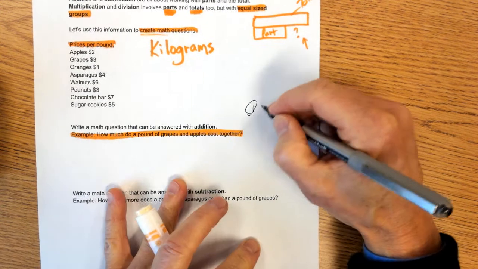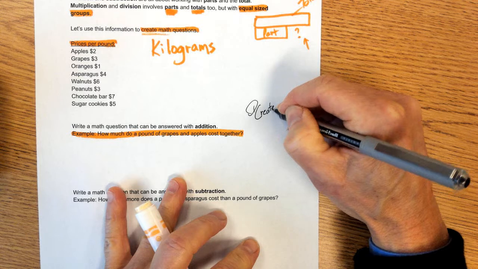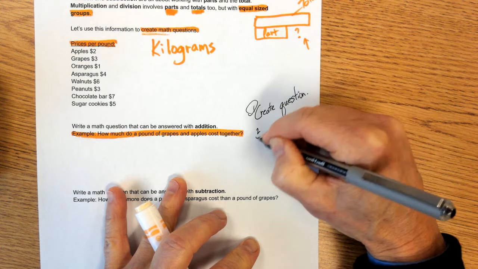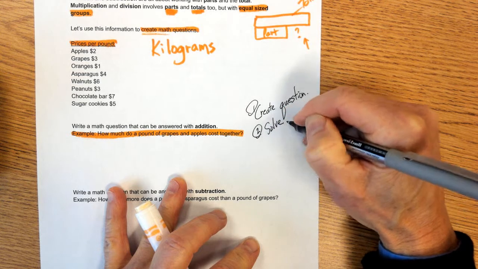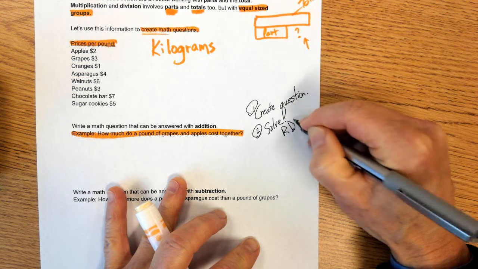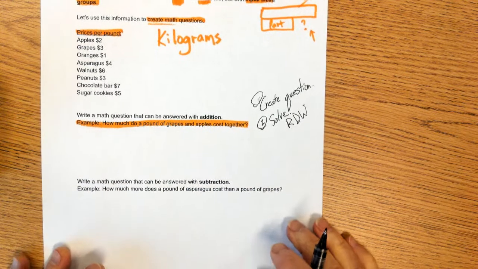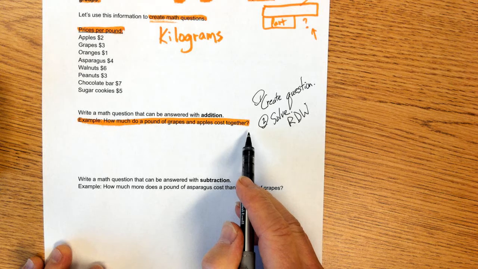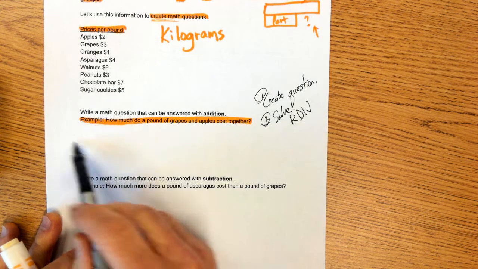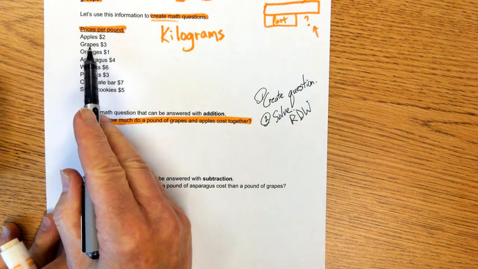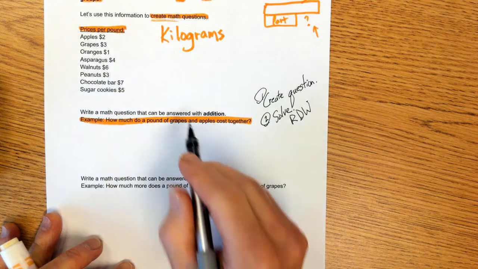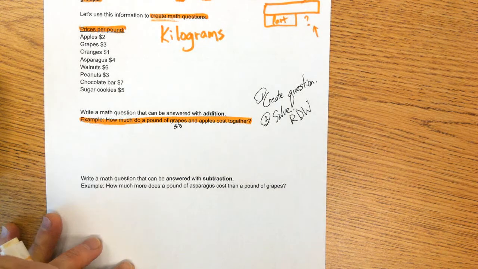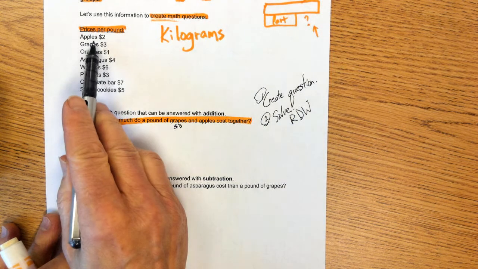Step 1, create the question. Step 2, solve it, right? And when you solve it, use the RDW, just like I'm going to show you in my example. How much do a pound of grapes and apples cost together? Well, how much does a pound of grapes cost? Price per pound, $3. I'm going to just write it there. How much does a pound of apples cost? $2.